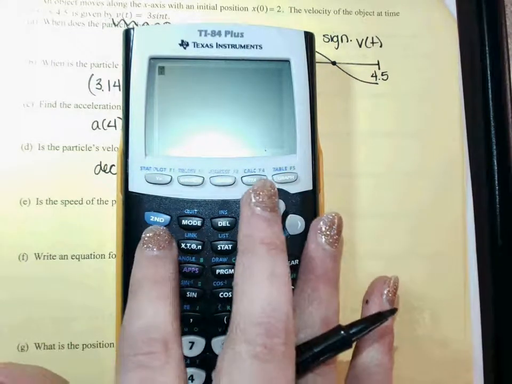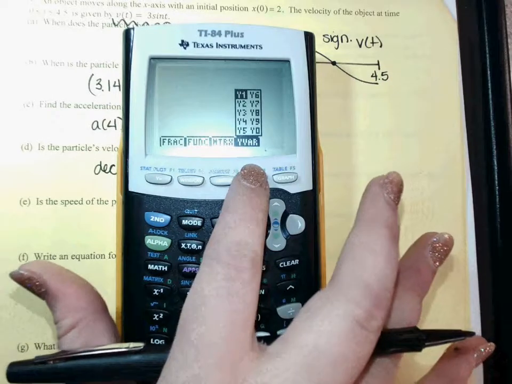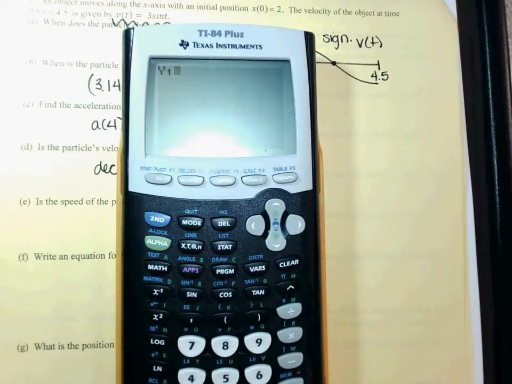Do alpha trace, so green trace. Pick y1, and then parentheses 4. And remember, that will also tell you the y value at 4. Now, if it's a whole number, it's going to pop up in your table and you could scroll. But that would be the way to find your y value at that point.